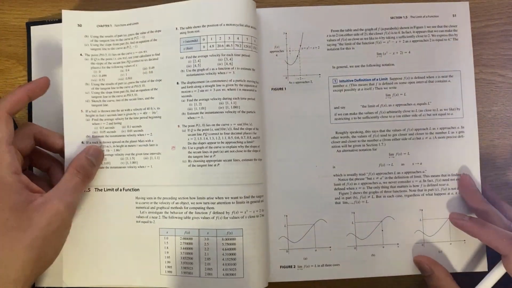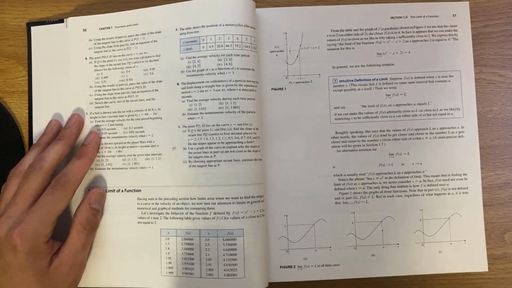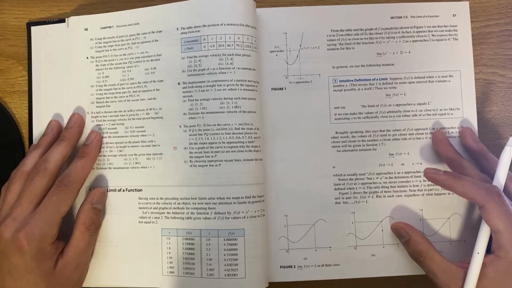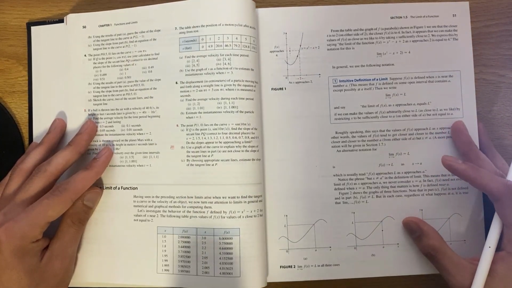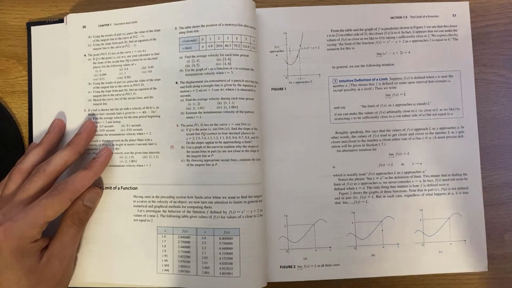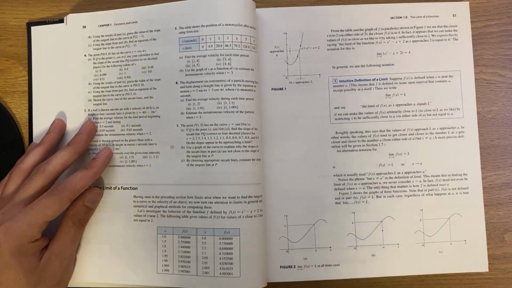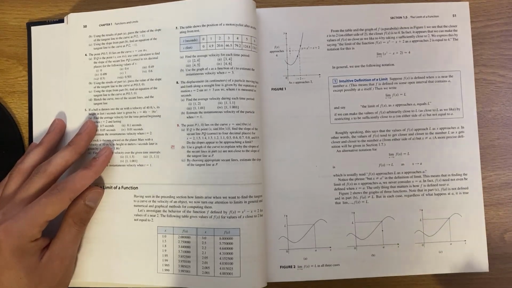Let's move on to 1.5 finally, because that's exactly what I'm trying to do here. Let's investigate the behavior of the function f, defined by f of x equals x squared minus x plus 2, for values of x near 2. Notice the language here, right? It's already sounding a little different compared to what we usually talk about. Near 2, approximating at 2, right?